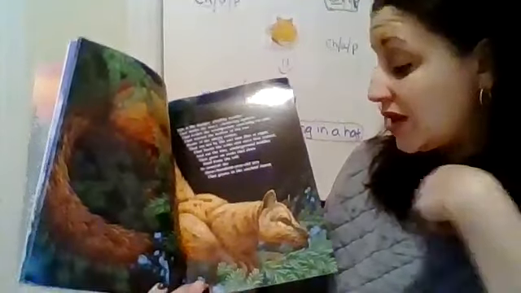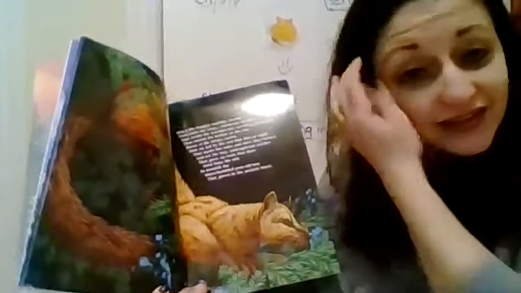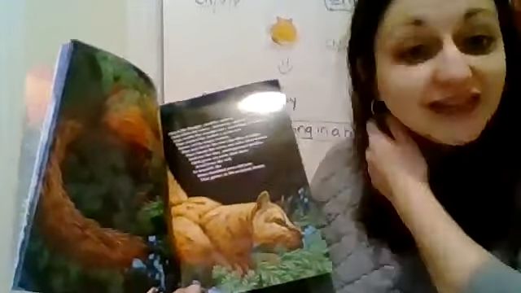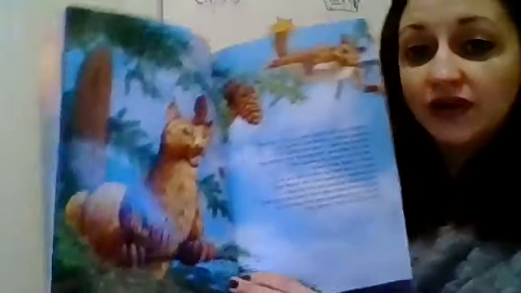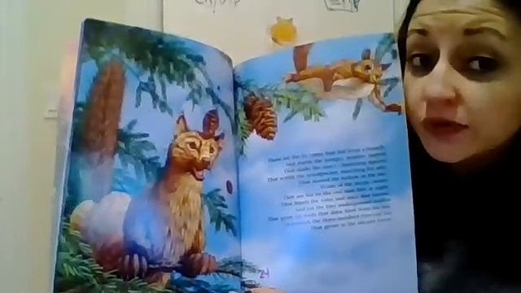So, this guy, the martin, he eats squirrels. So he's after the squirrel. Up, and there he is. See, he sees the squirrel. He wants to hunt that squirrel. He wants to get him.